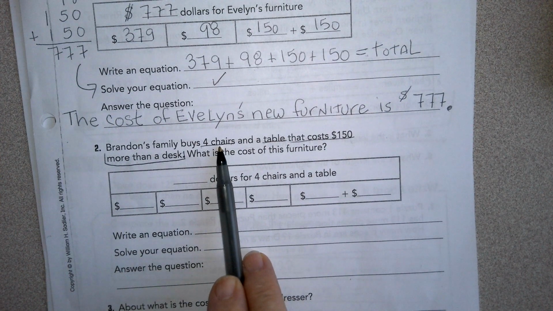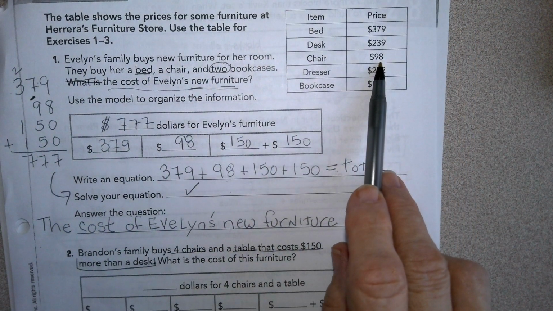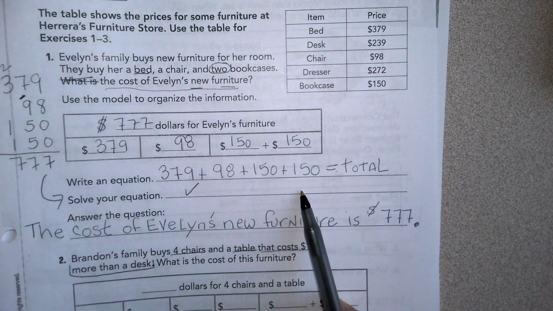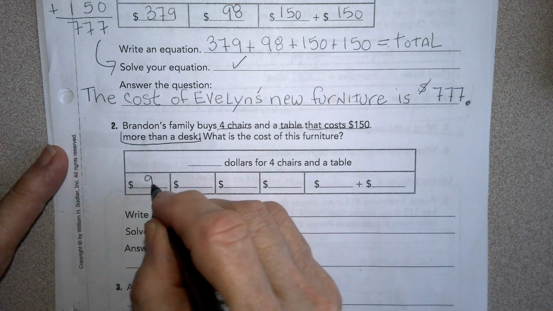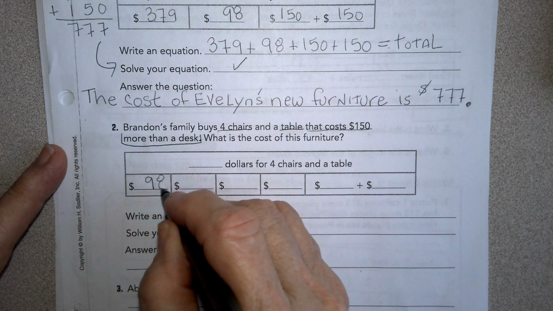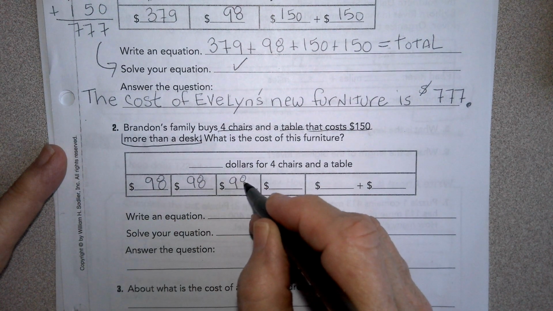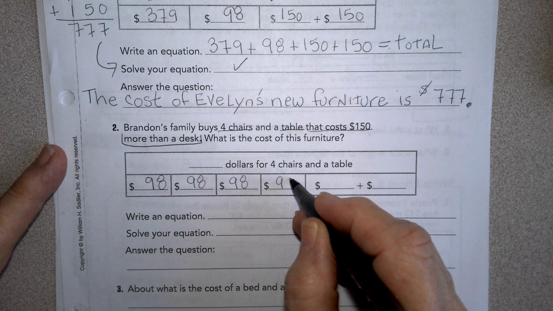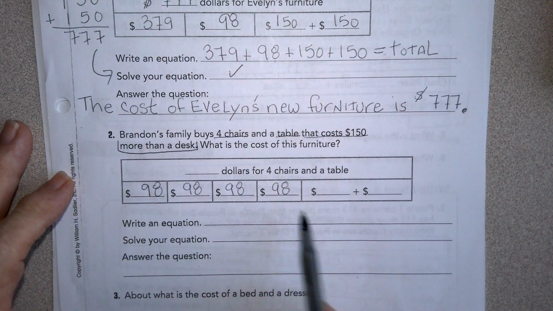What's the cost of one chair? Go back up to the chart. 98. How many chairs are we buying? 4. We're buying 4 of them. So I'm going to show you a real secret trick how to add these. This is going to be kind of cool. 98, 98, 98, and 98. So those are the 4 chairs.